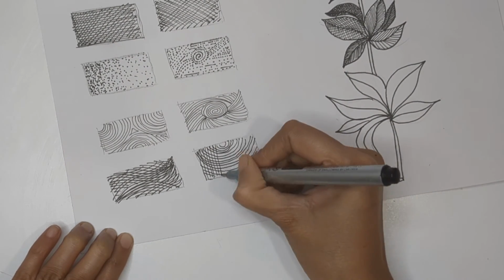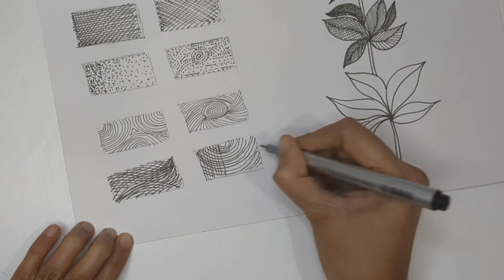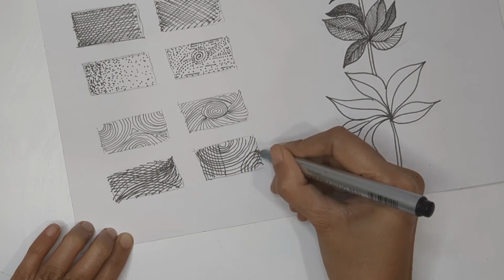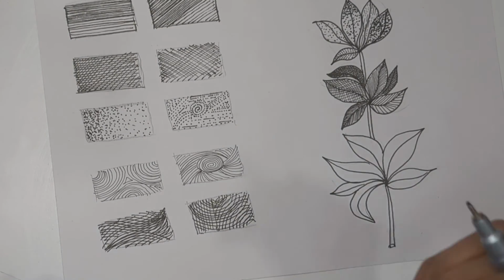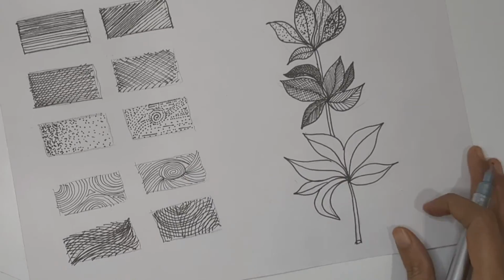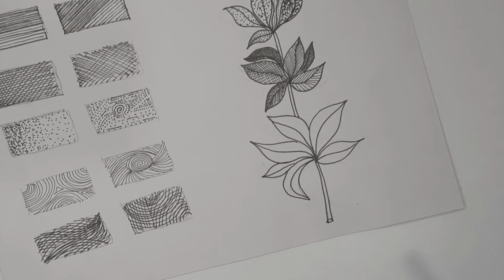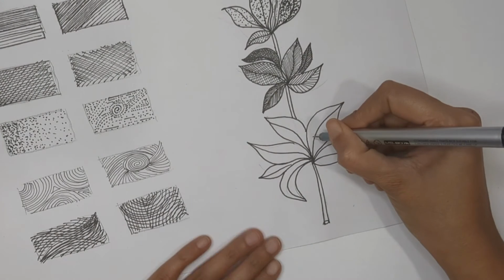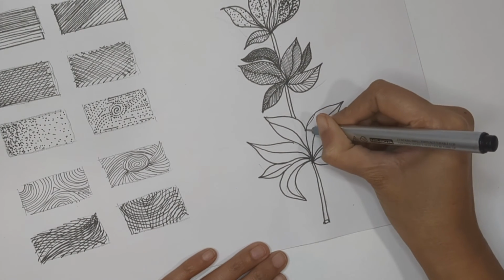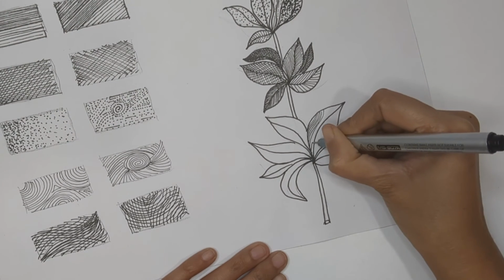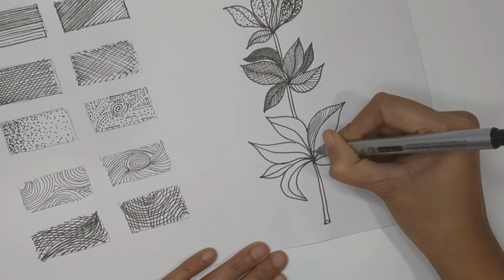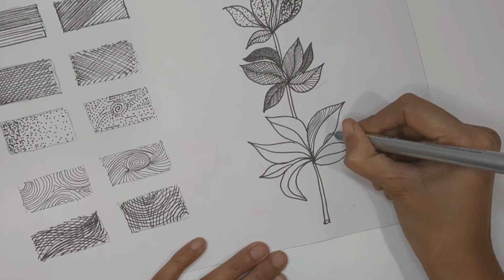Now let's do some contouring in the leaves itself. So I'm contouring all these leaves as per the leaf pattern itself. Sometimes you can do a very different pattern altogether. For the first one, I'm creating a curve like this.